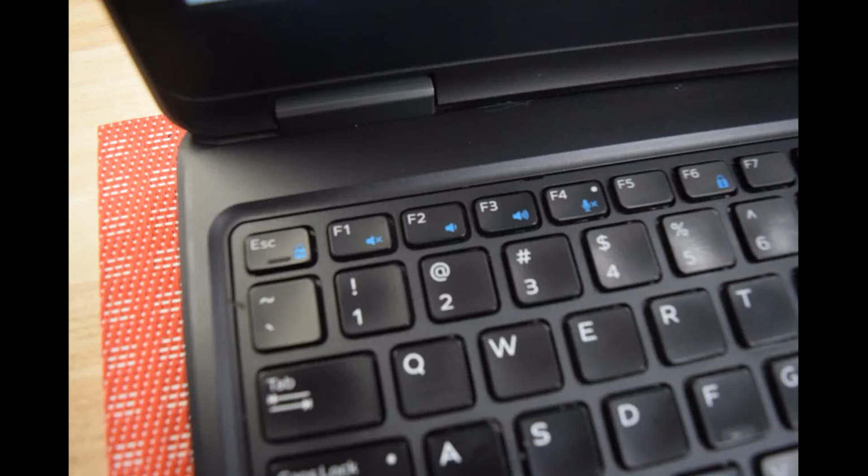Okay, in today's video, we're going to show you how to get into system setup, or sometimes called BIOS, on a Dell Latitude laptop. Every laptop has a different key that you use during startup to get into the system setup. This is prior to ever going into Windows. Most Dells use the F2 key.